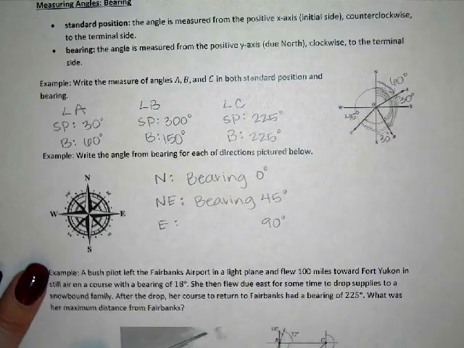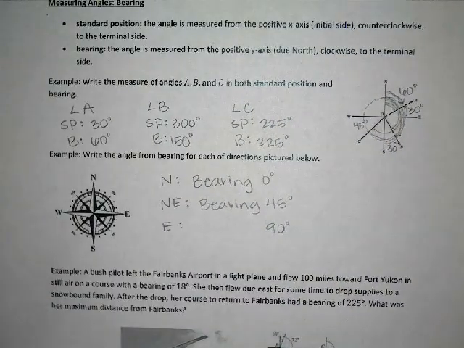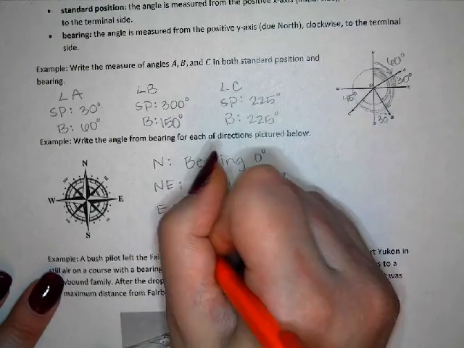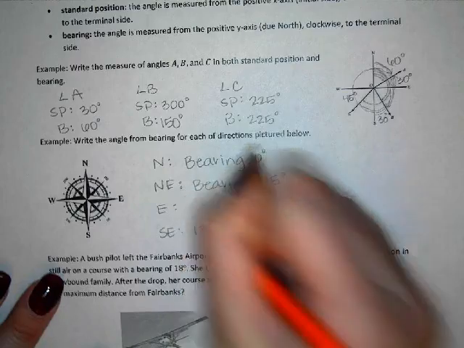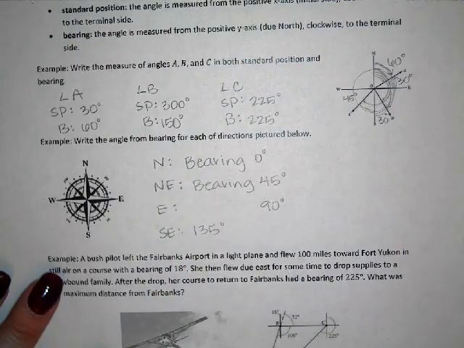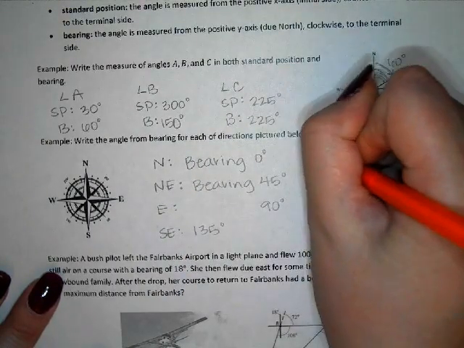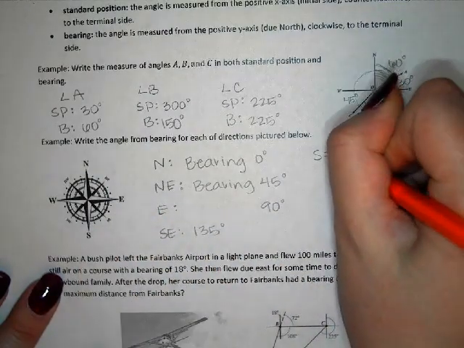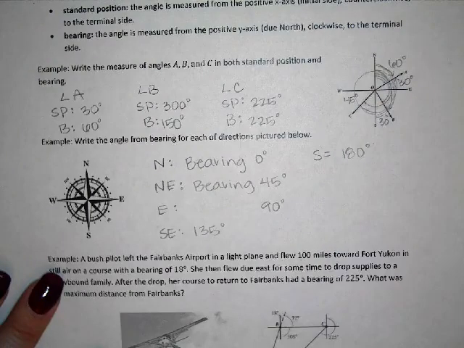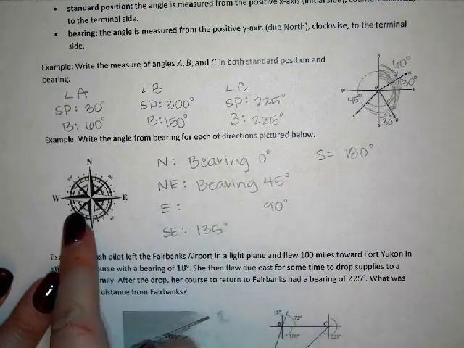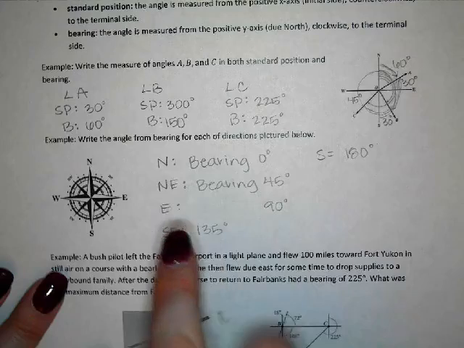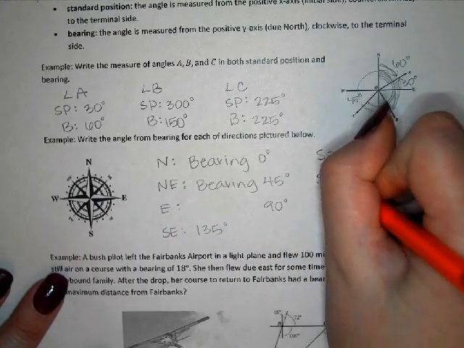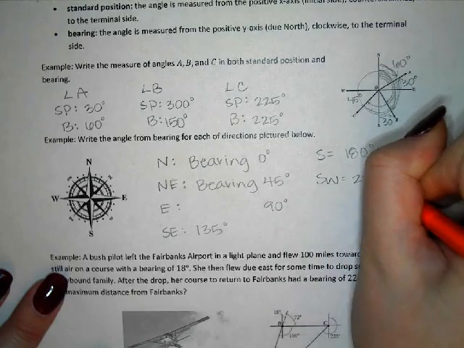If we talk about south, that is bearing 180 degrees. If we talk about southwest, that is bearing 225 degrees. West is bearing 270 degrees. And northwest is bearing 315 degrees.